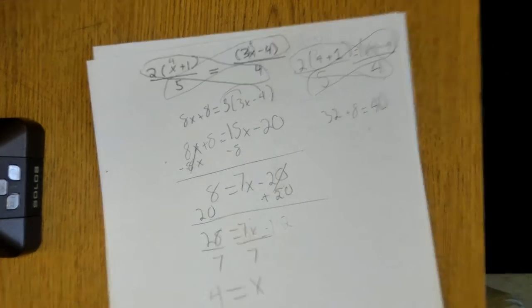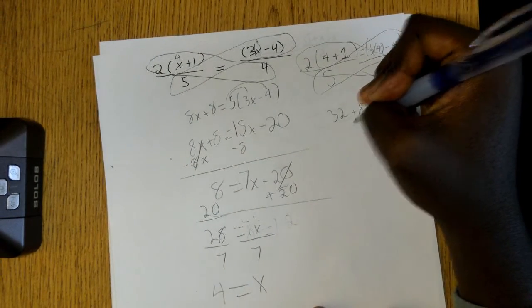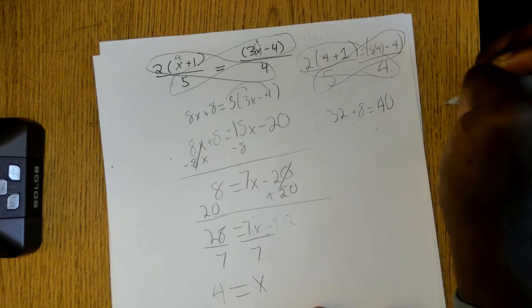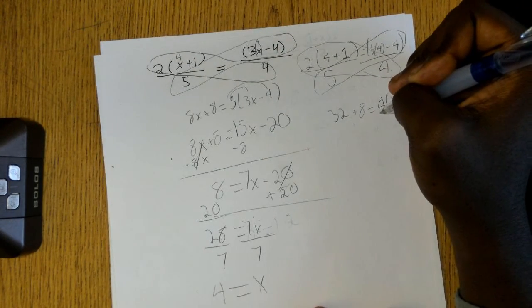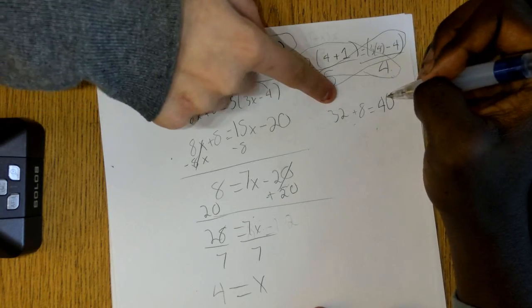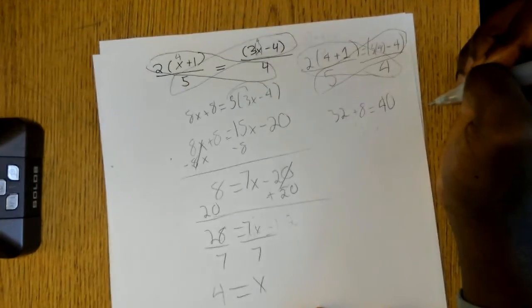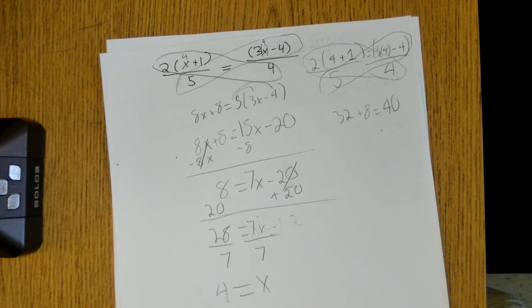And then can you finish out the problem? Just 32 plus 8. 40. Yeah. So just can you write 40 equals 40? Oh, is it? That's fine. So we know that 32 plus 8 equals 40. Yeah. So that's fantastic.